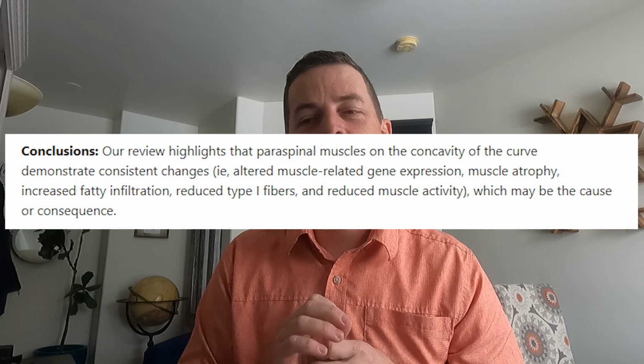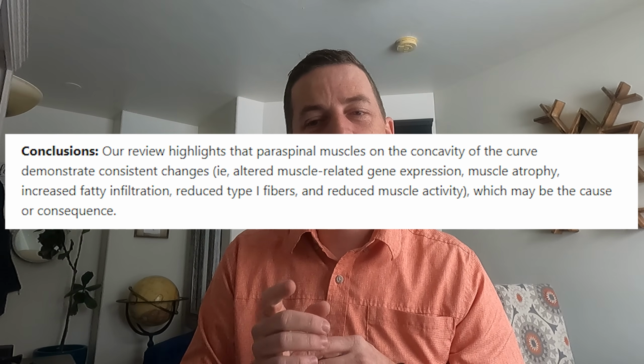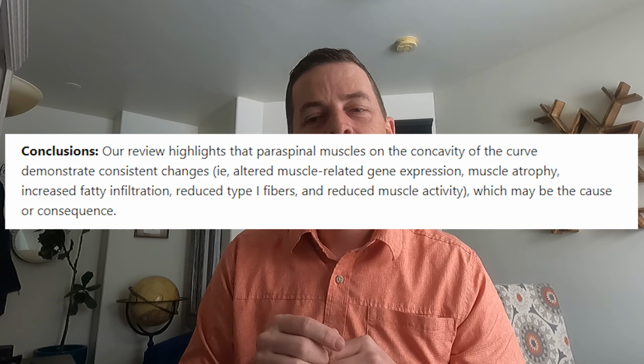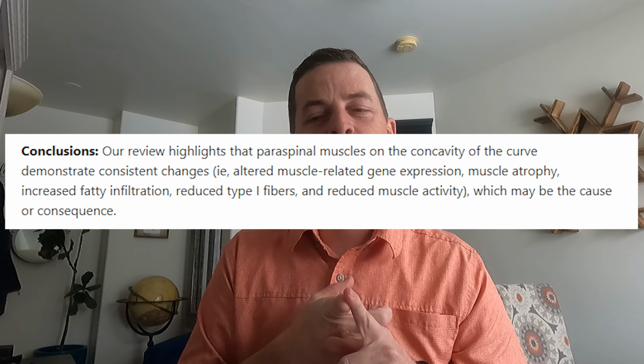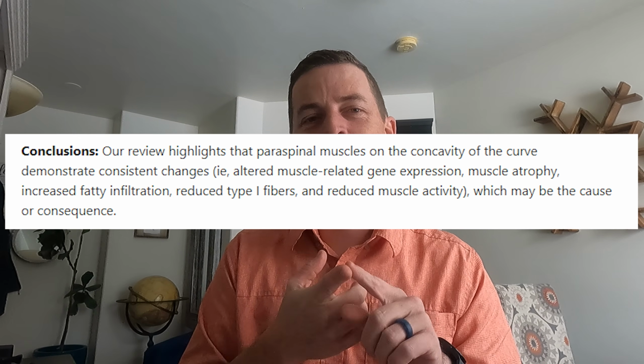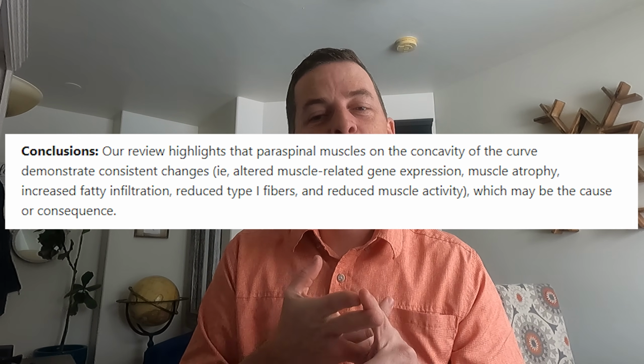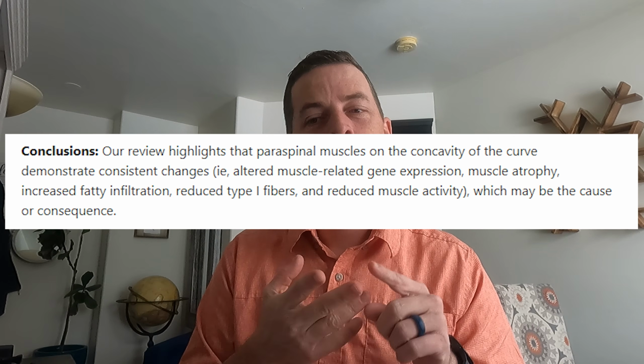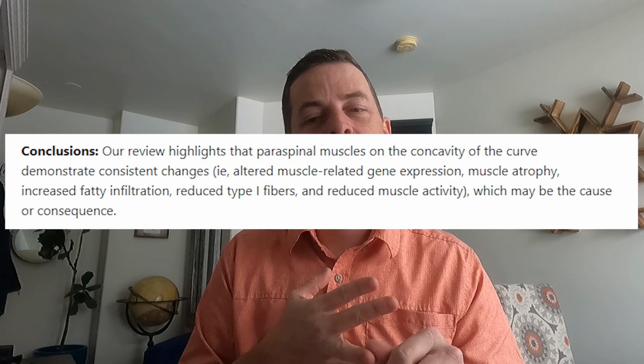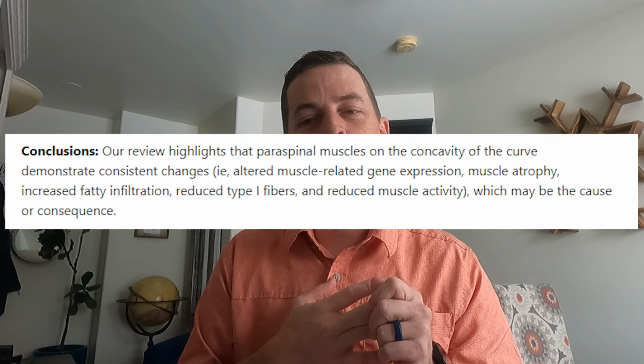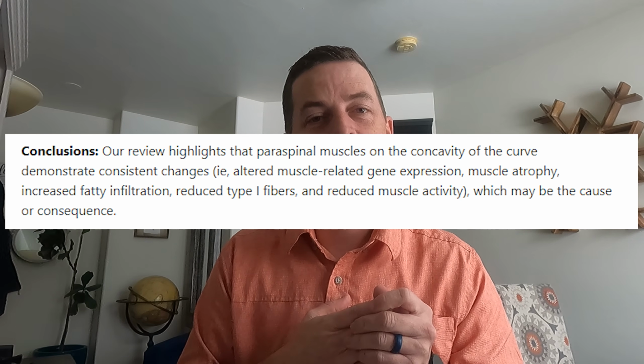I think it's really interesting in the conclusion of this. They say our review highlights that paraspinal muscles on the concavity of the curve demonstrate consistent changes, altered muscle-related gene expression. That's interesting. We're not going to really go into that as much. Muscle atrophy, so we have that atrophy, the fatty infiltration, and reduced type 1 muscle fibers, and reduced muscle activity.